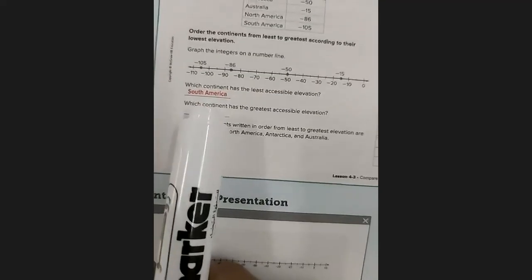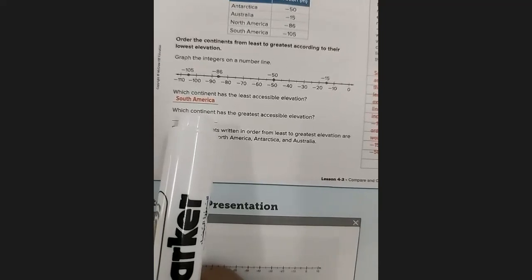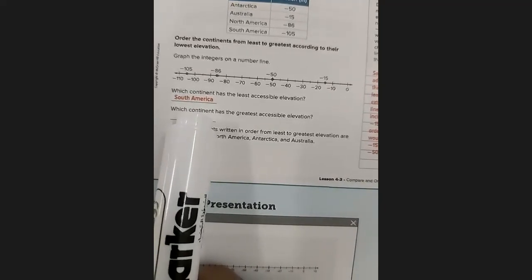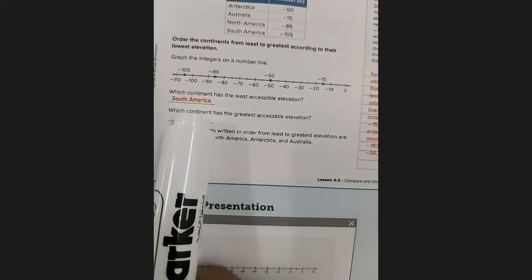Top down. Read, Hamza. Which continent has the greatest accessible elevation? Which one is the greatest?